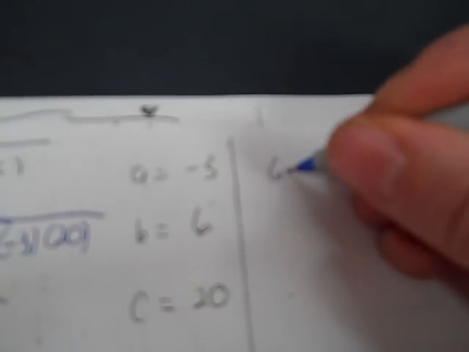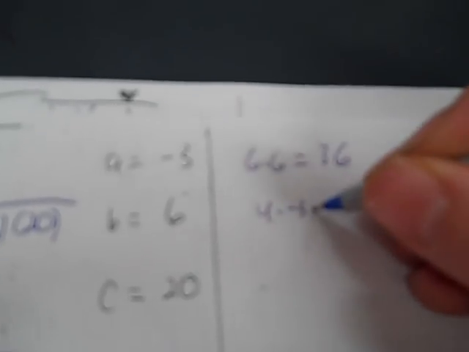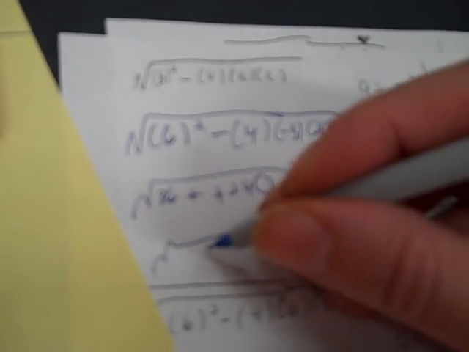And I take 6 times 6. And that's 36. So I put that before the minus. And then I take 4 times negative 3 times 20. That is negative 240. Okay? So I put that after it. Minusing a negative is plus plus, so we add them. So that's going to be 276. Now I find the number times itself, that's 276. Okay, 16.61.